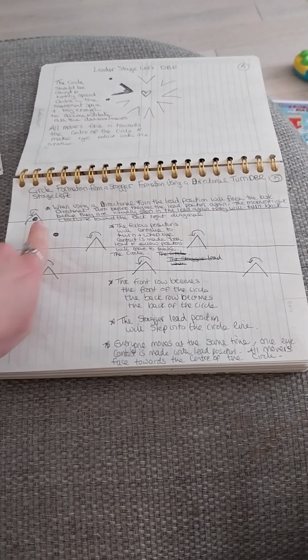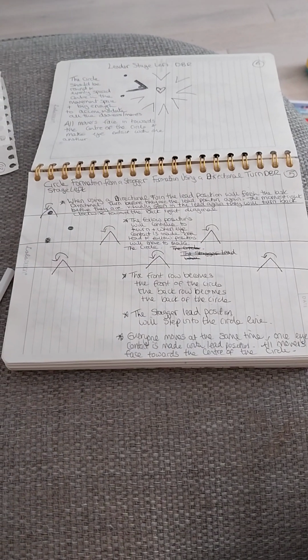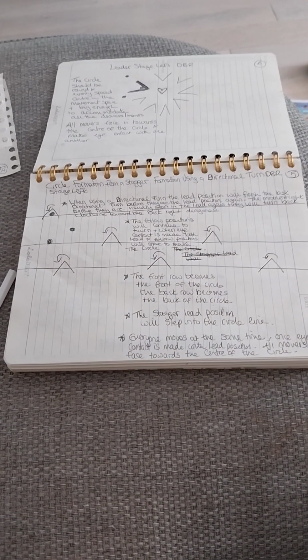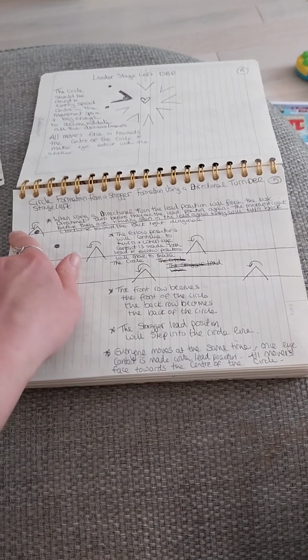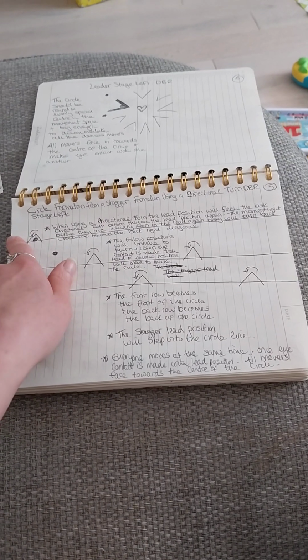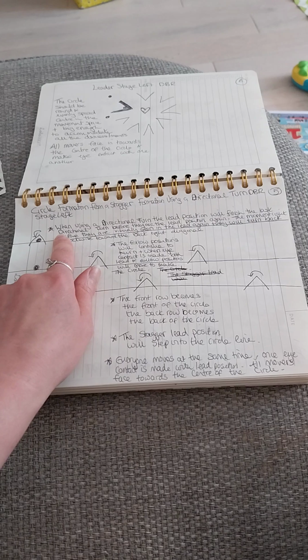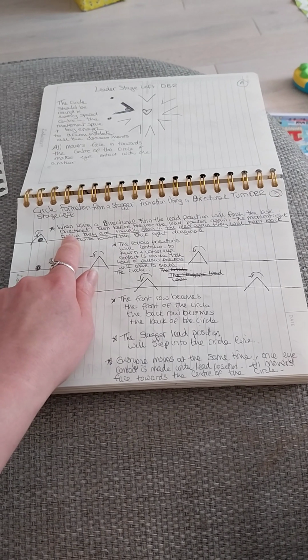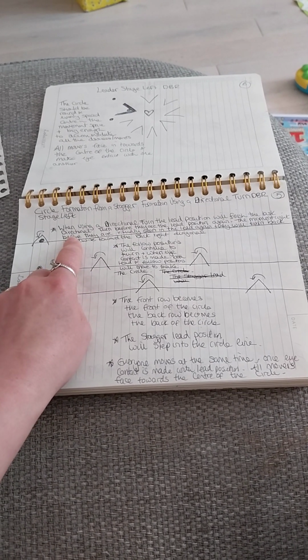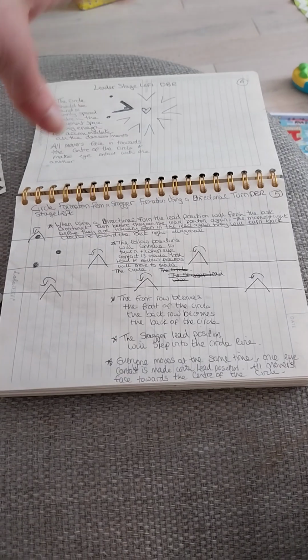So what they will do is they will initiate a directional turn, for example, a quarter turn. They will face, as they would do, the side wall, the back wall. They would face the next side wall. And then once they are seen, the dancers will continue to turn fully.